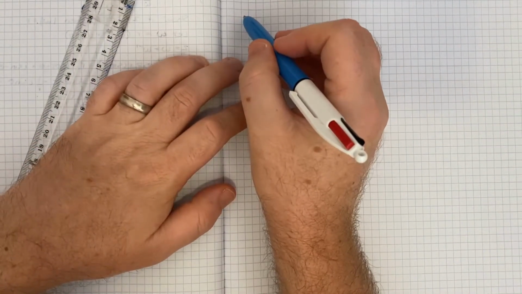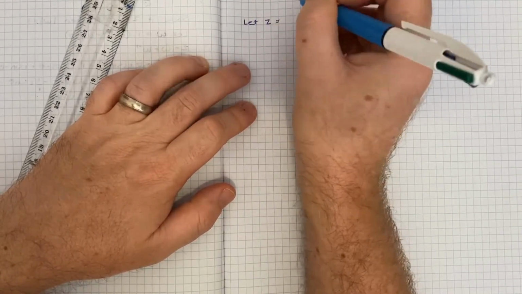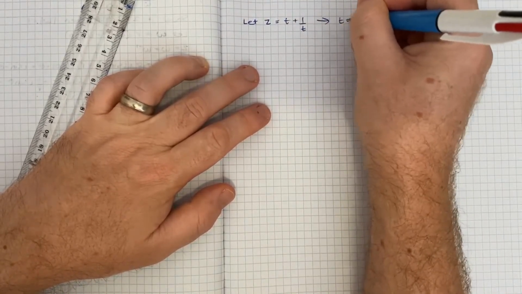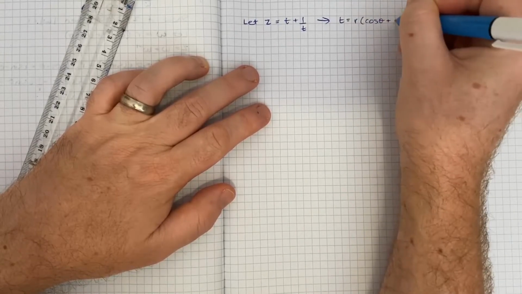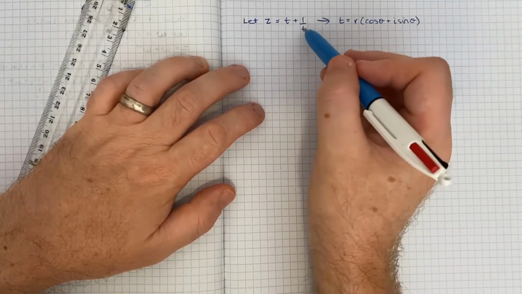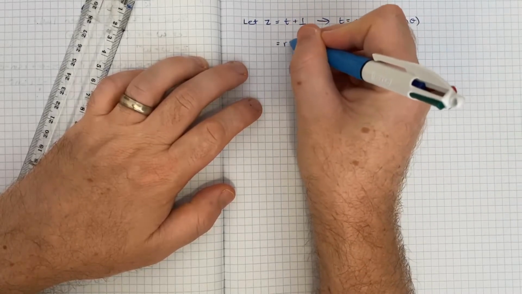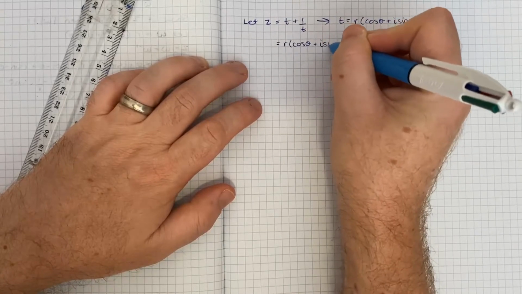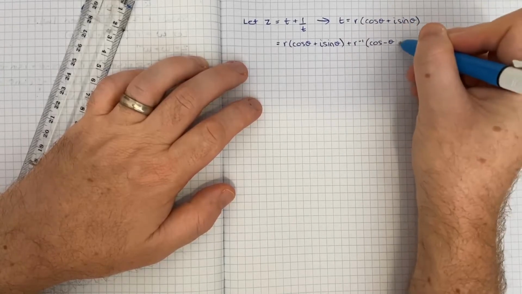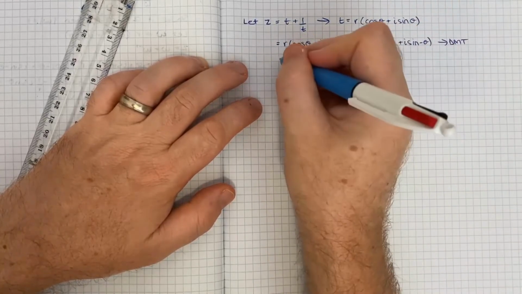So to start, let our z equal our t plus 1 on t. That's what we're told, and that's for where t is equal to r cos theta plus i sin theta. So here we'll just use De Moivre's theorem, noting that 1 on t is the same as t to the minus 1. So that's going to be r cos theta plus i sin theta plus r to the negative 1 cos negative theta plus i sin negative theta. So that's De Moivre's theorem. So I'll just expand this.